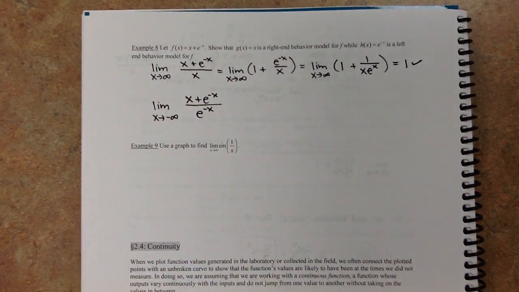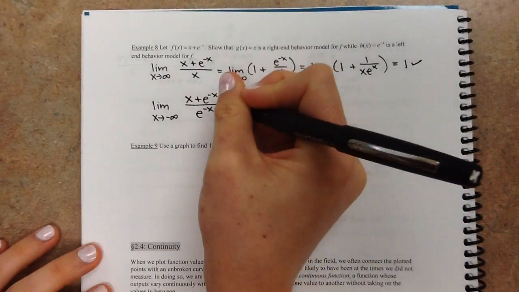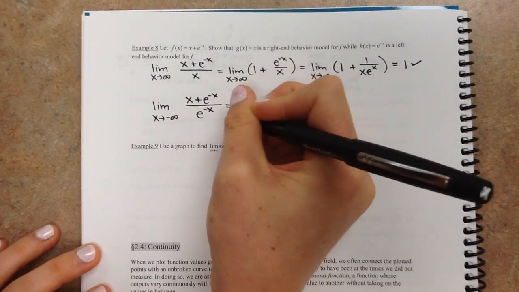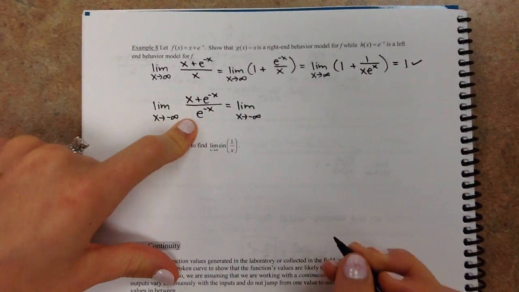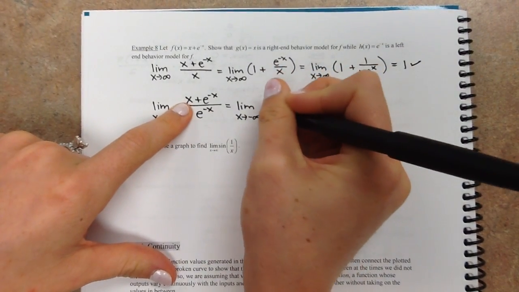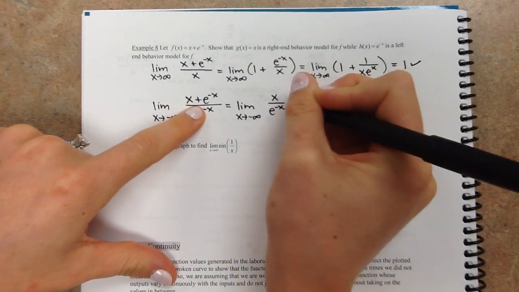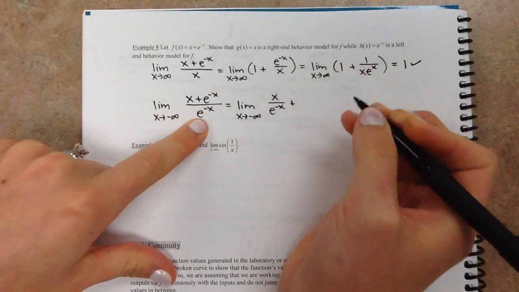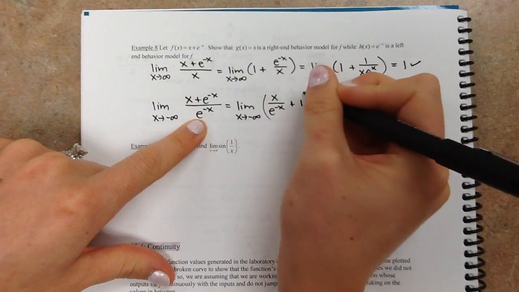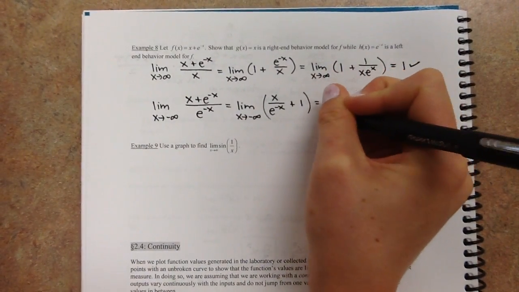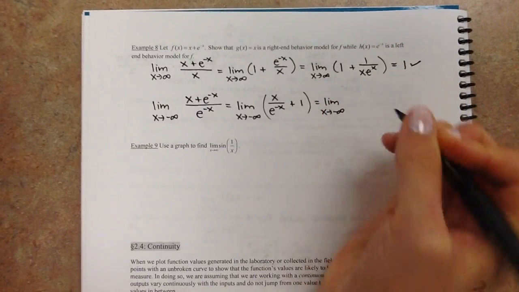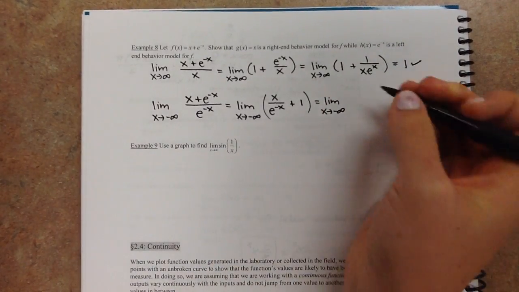And so again, just the algebraic manipulation. We are going to just simplify this as much as we can. So we split them both up. So x over e to the negative x plus, and then e to the negative x over e to the negative x is 1. So that's my function. We're doing kind of like opposite simplifying that we were doing up above, because now this e to the negative x is going to flip up to the numerator.